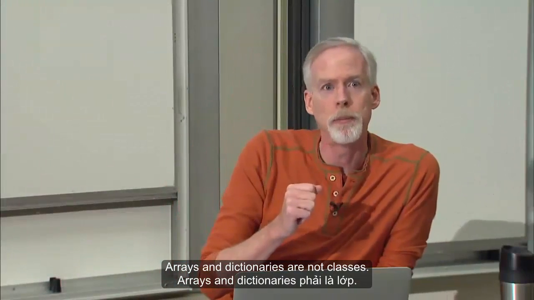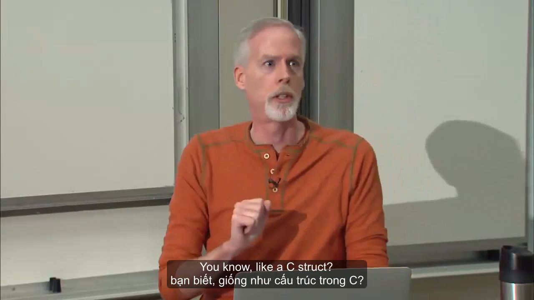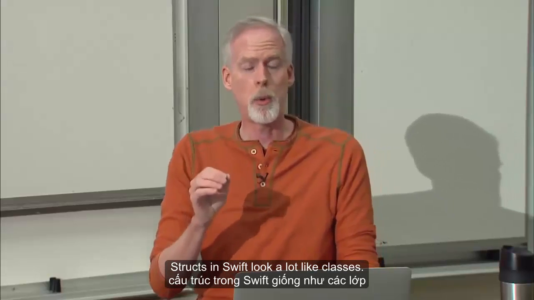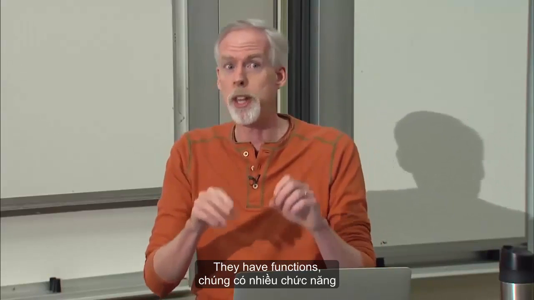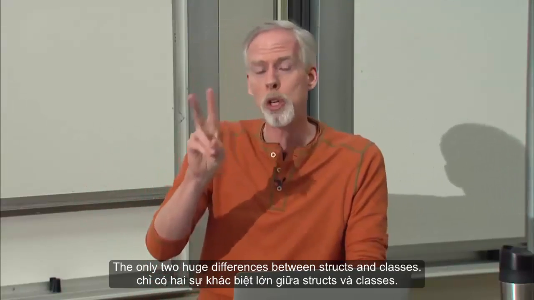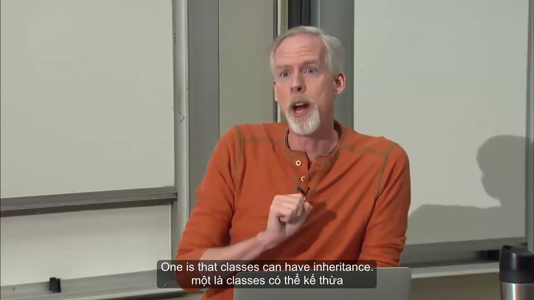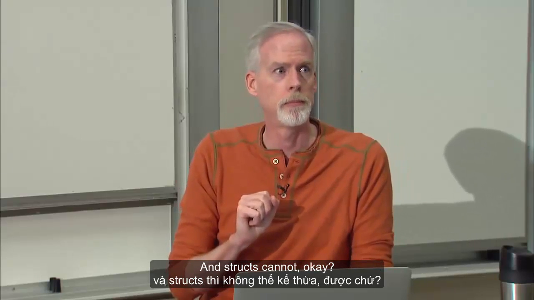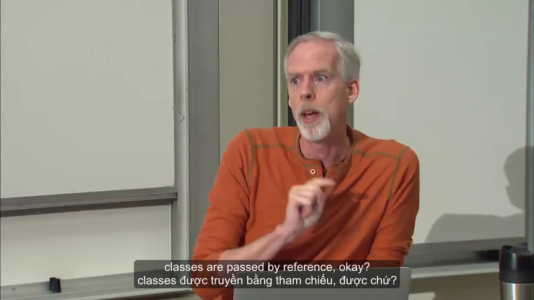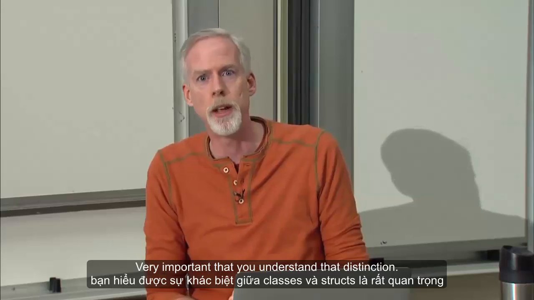Arrays and dictionaries are not classes. They're not classes in Swift. They're structs, you know, like a C struct. Arrays and dictionaries are structs. Structs in Swift look a lot like classes. They have functions. They can even have properties that have storage. They're almost identical to a class, really. The only two huge differences between structs and classes, one is that classes can have inheritance and structs cannot. But number two is that structs are passed by value and classes are passed by reference. Very important that you understand that distinction.